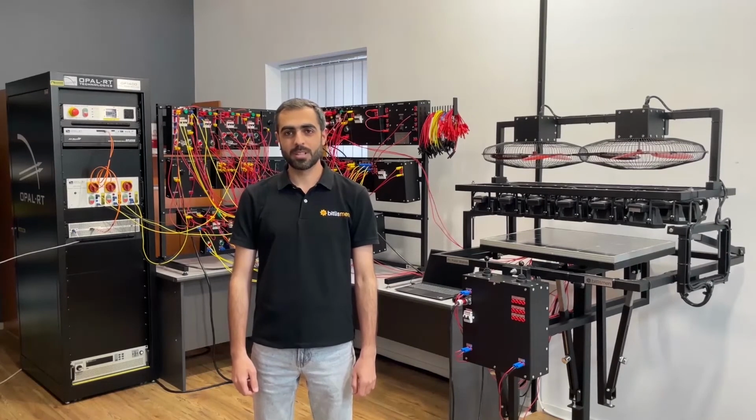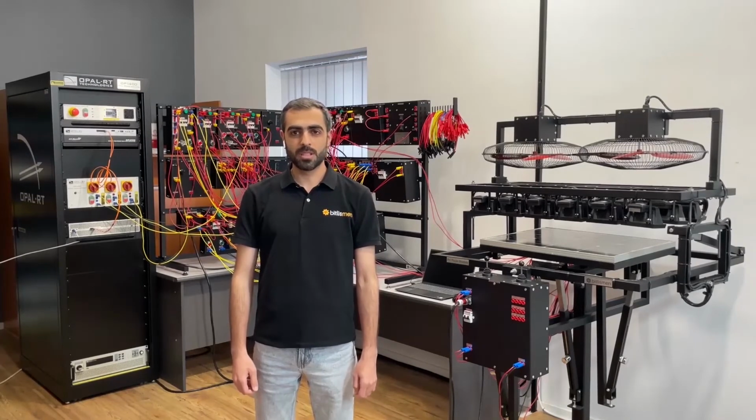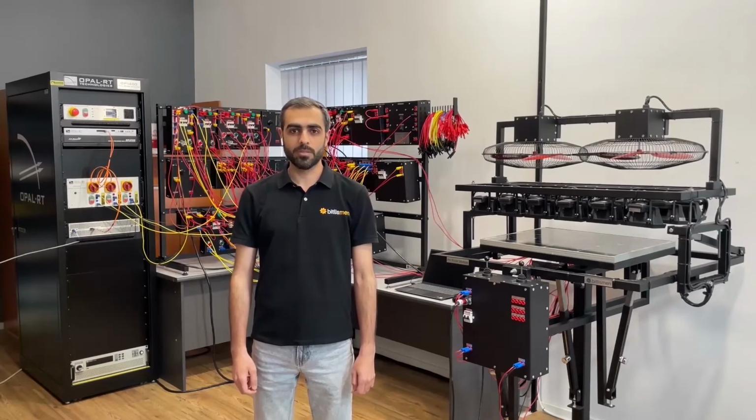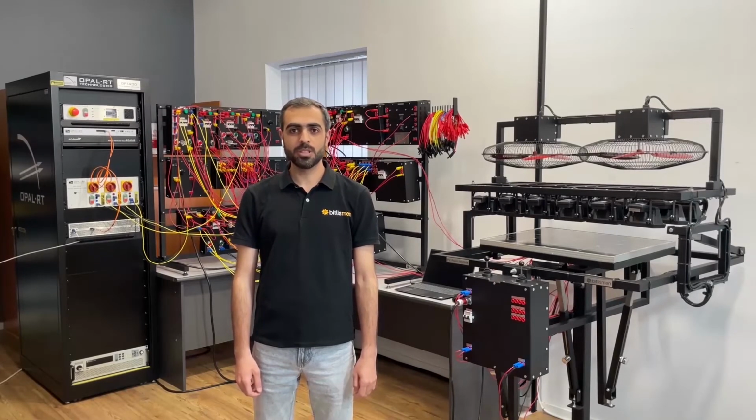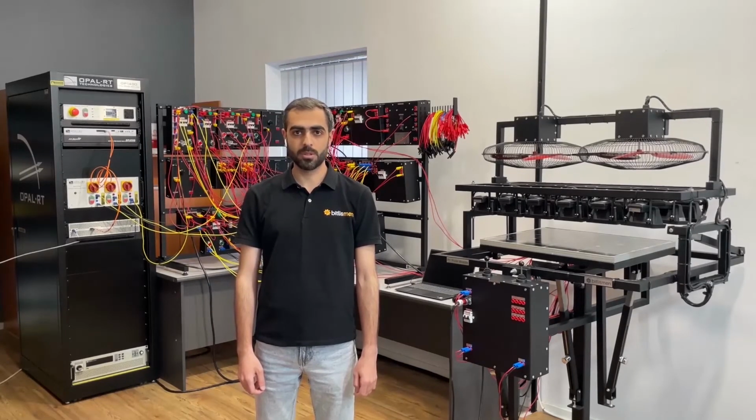Hello, my name is Georg. I'm a systems engineer at Bitlismen. Today I'm going to demonstrate our joint solution with Opal-RT for a mixed power microgrid system. This revolutionary approach allows to interconnect real physical hardware with PHIL simulation and enhance the research capabilities in the energy sector. In addition, this approach makes the PHIL accessible for undergraduate and postgraduate students.